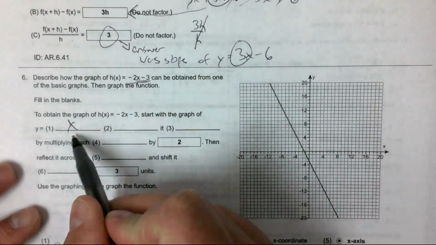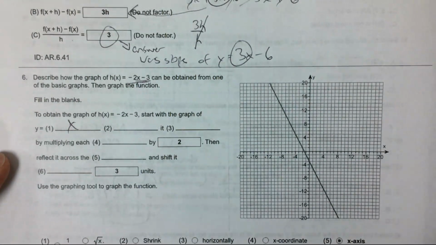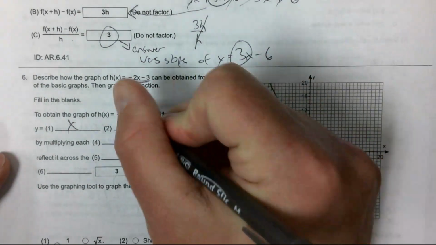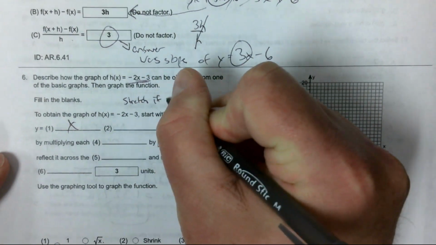So because this is a linear graph, we just start with x. And then the next part is, do we stretch it or shrink it? And so a stretch would be if it's greater than 1.